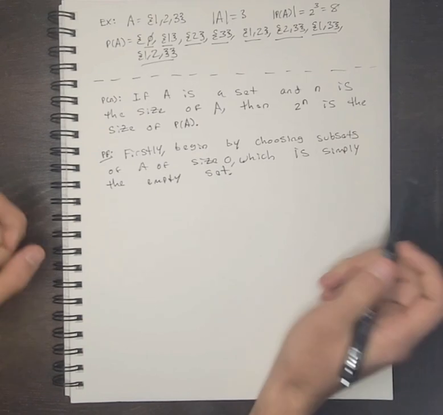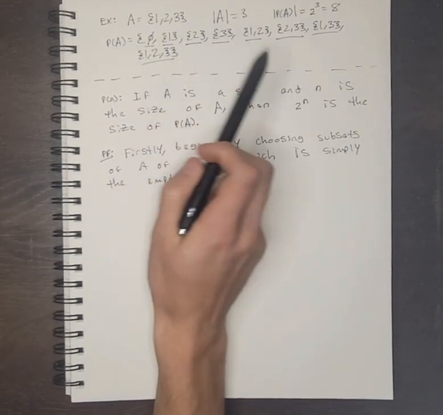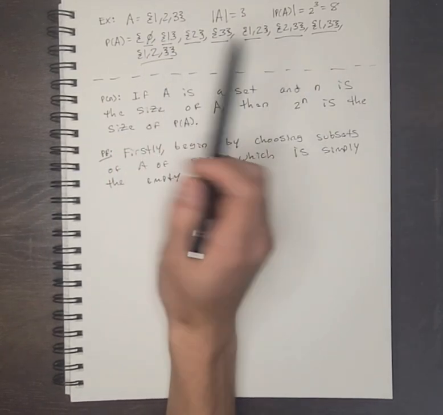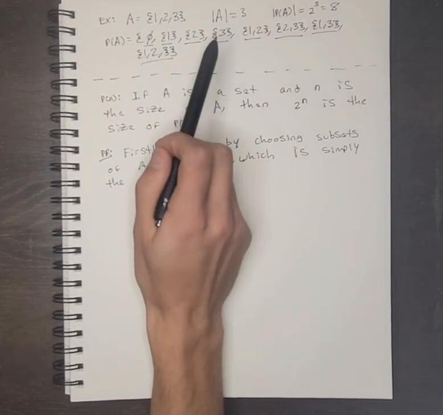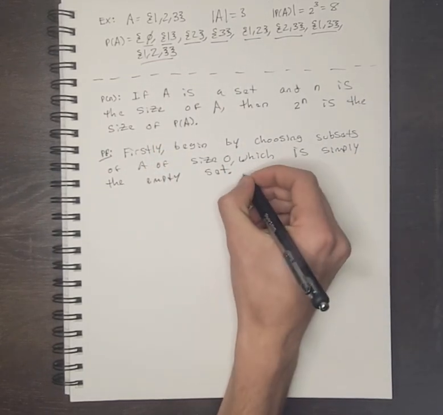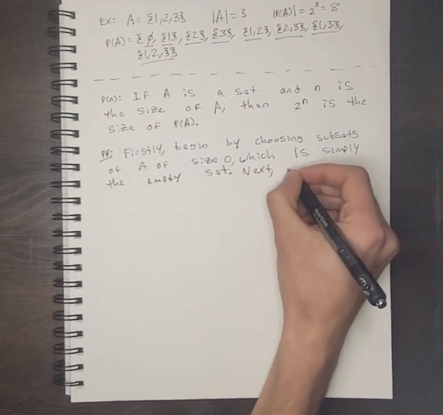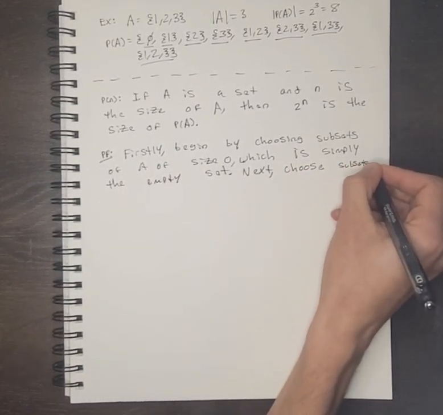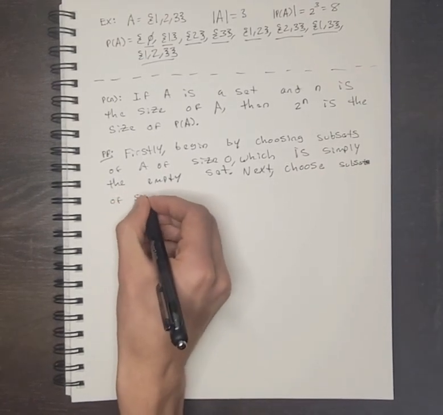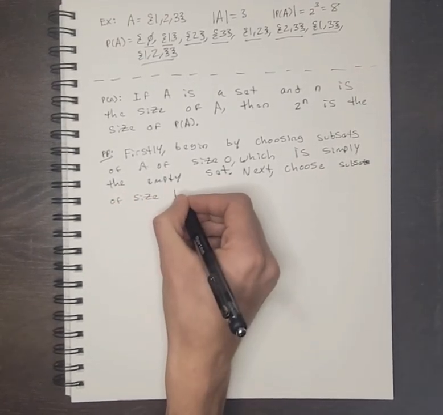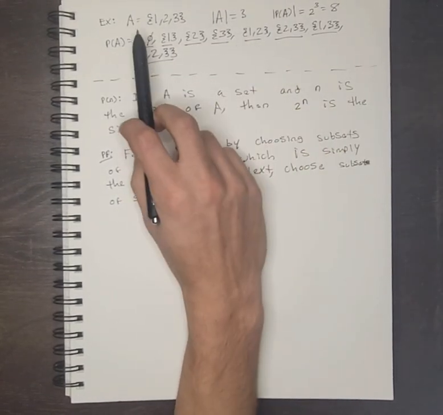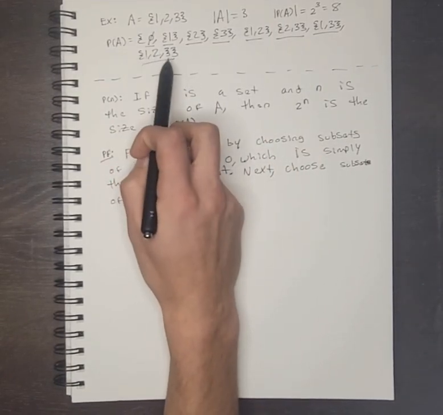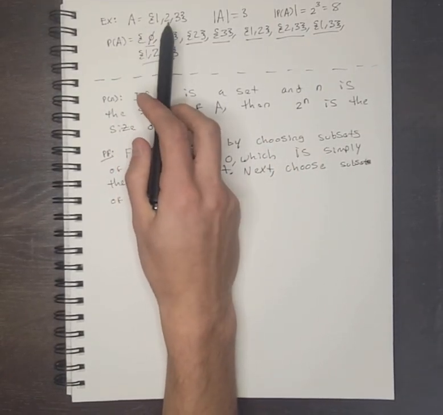And then, after we picked the empty set, we looked at all subsets of size 1, and we got these singleton subsets. We have the set containing 1, the set containing 2, and the set containing 3. Next, choose subsets of size 1. And we do that with subsets of size 2, and subsets of size 3. And notice this process stops once we pick the actual set itself.